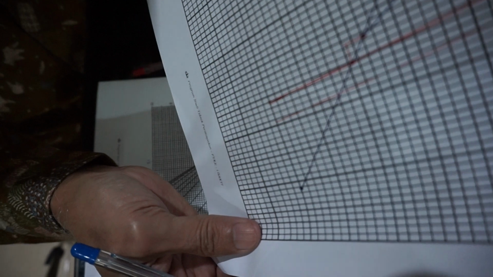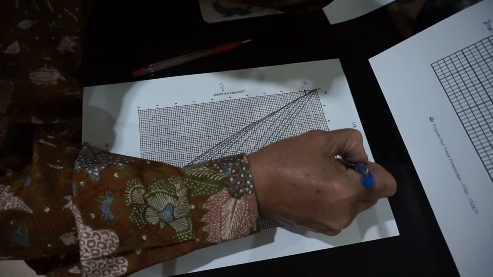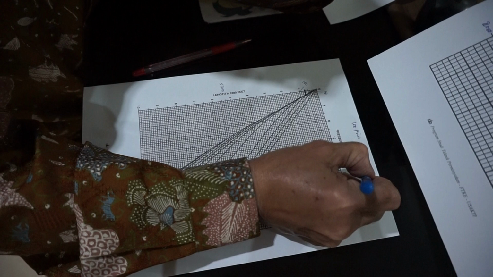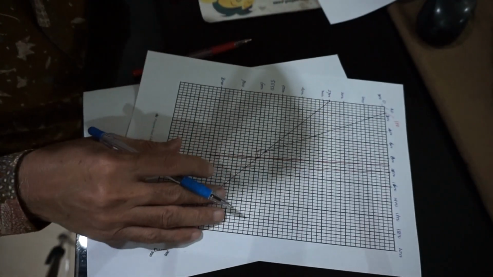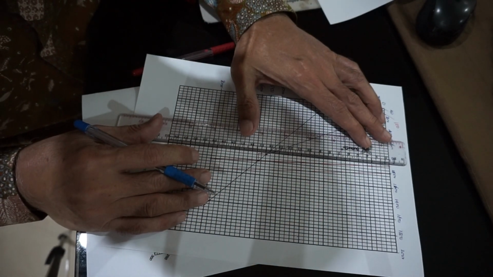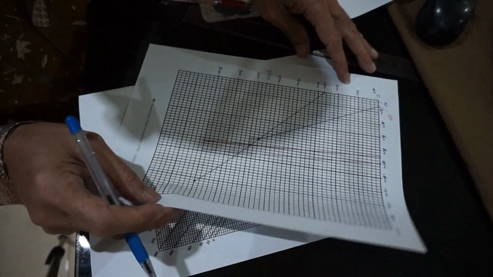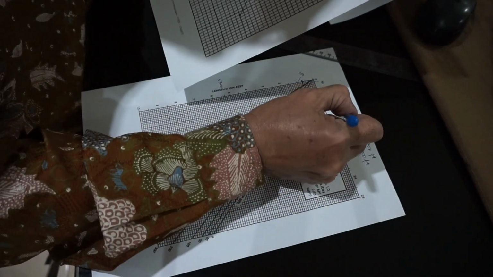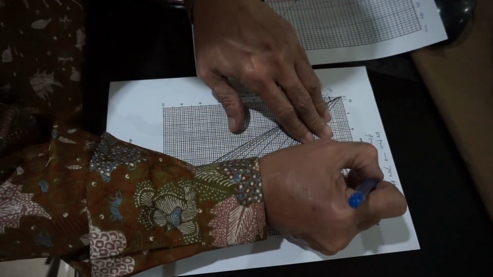Okay, 5,550 feet, and the pressure is around, let's see, around 900 psi. So it goes down 700 plus.